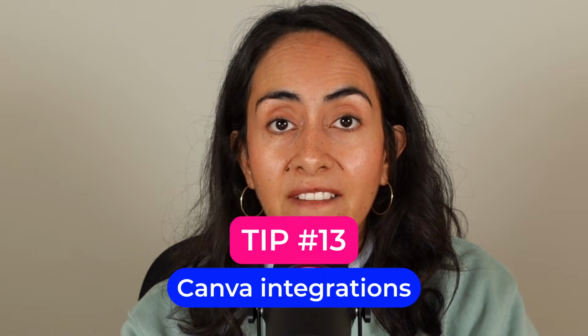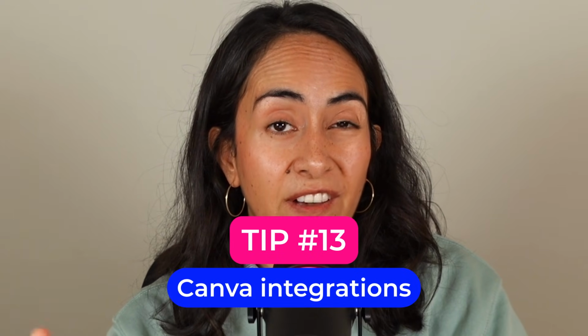And the last tip that I have for you today, but one that I believe is quite valuable because it is not only going to save you time but also memory space on your laptop, is to check the platforms that you are using to upload these Canva designs. Some of them already have a Canva connection or a Canva integration.